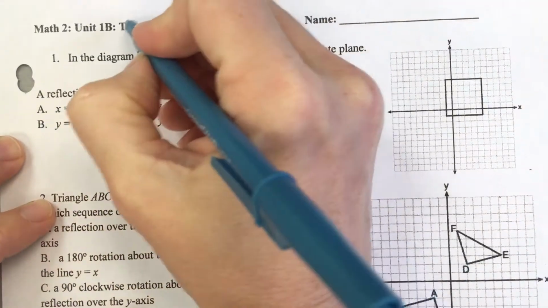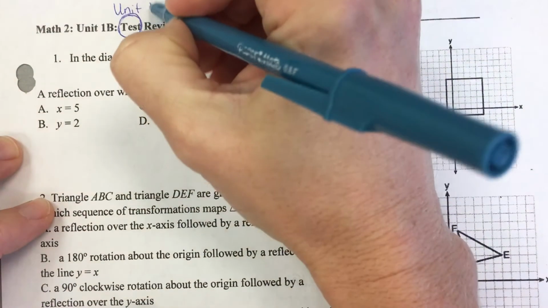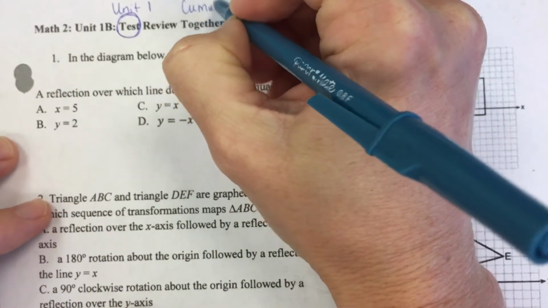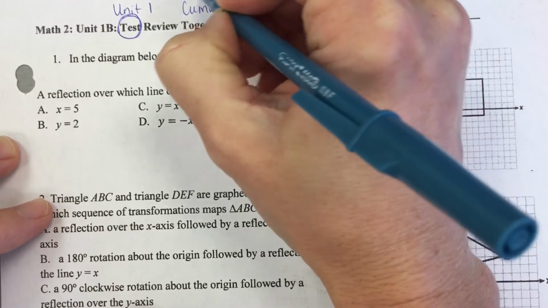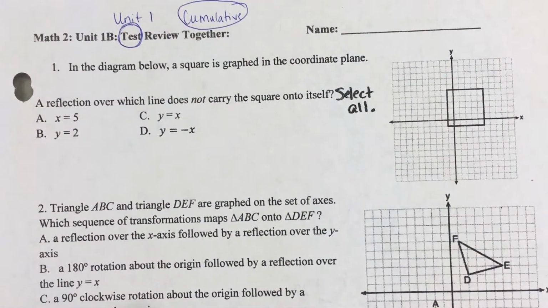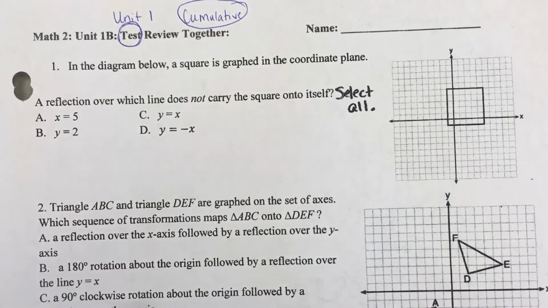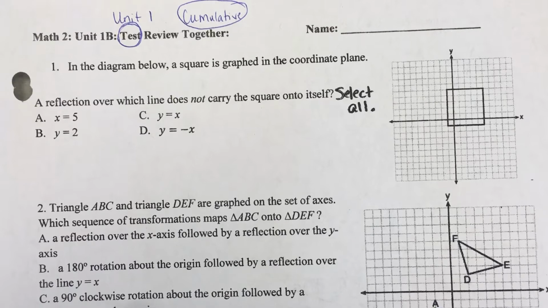Tomorrow you will take the Unit 1 test, and it is cumulative. So it covers everything from the beginning of the year to what we have learned. But everything that you will review today will review all those standards.